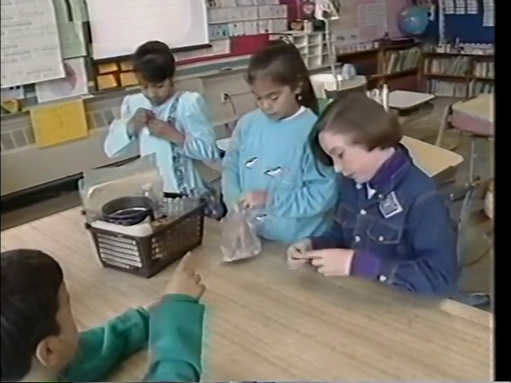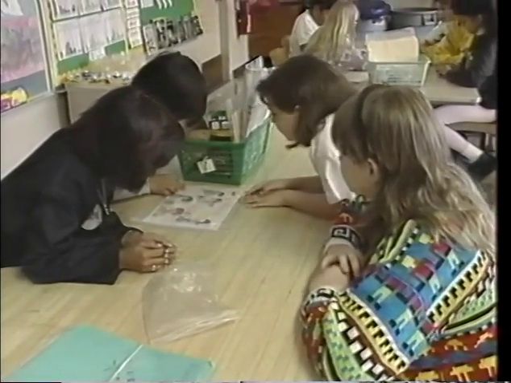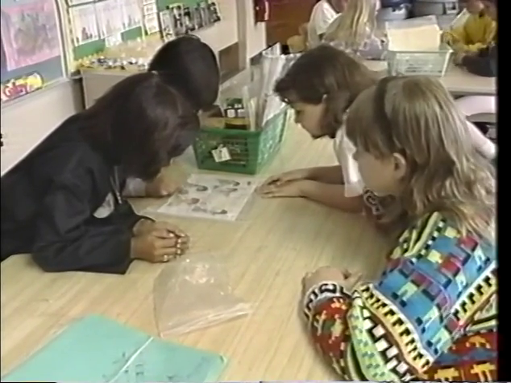Different roles are used in the classroom depending on the grade level and subject matter, but all groups have a facilitator.